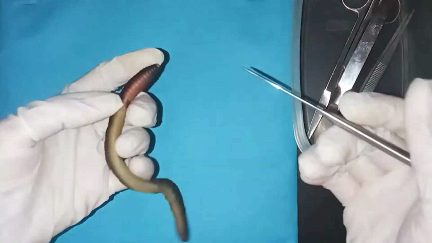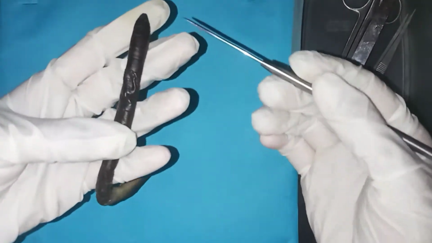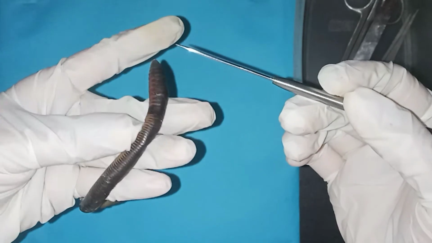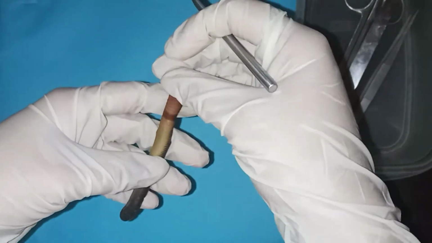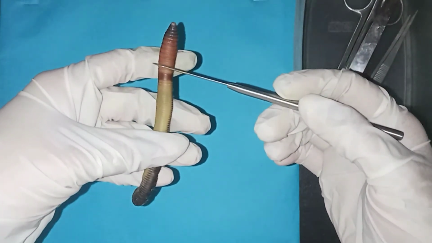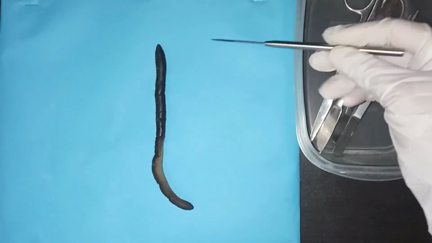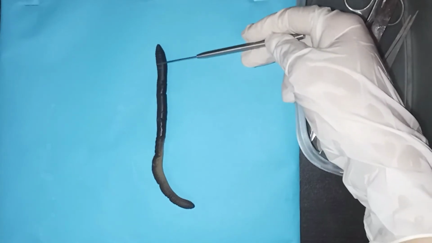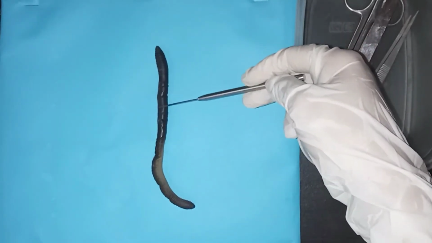To identify the dorsal and the ventral side of the earthworms, the dorsal side of the earthworm has a darker color, while the ventral side has a lighter color. Usually, the internal organs of the earthworms are located in the anterior region, or the anterior part.